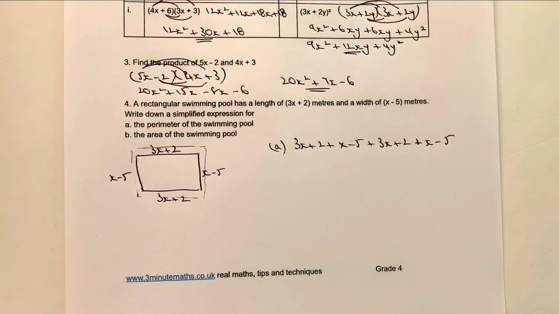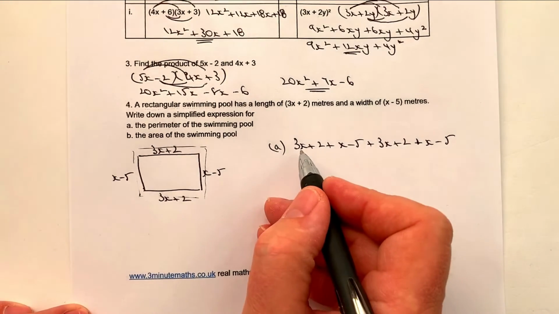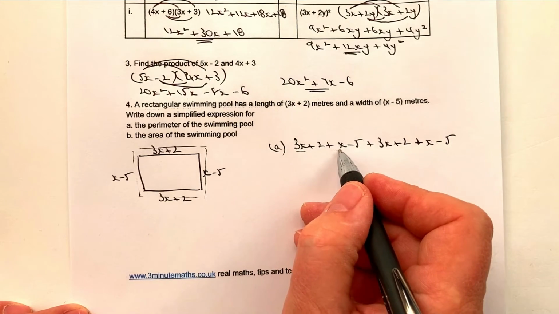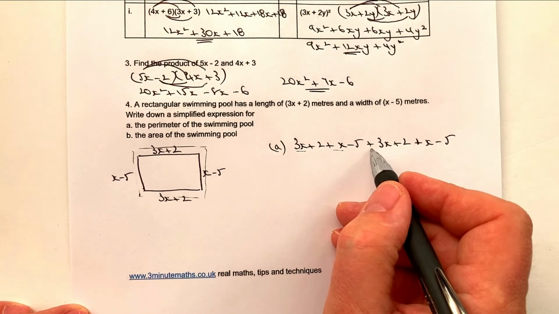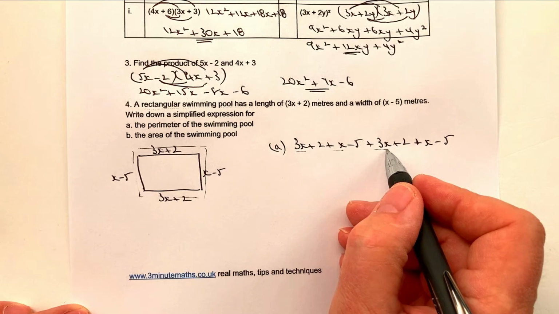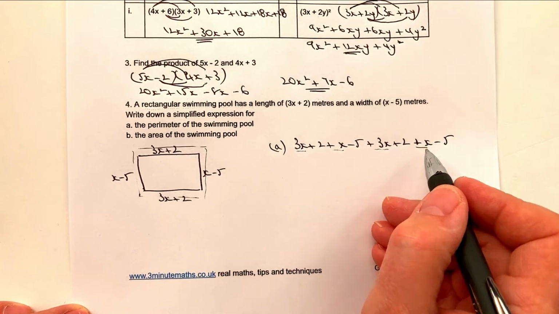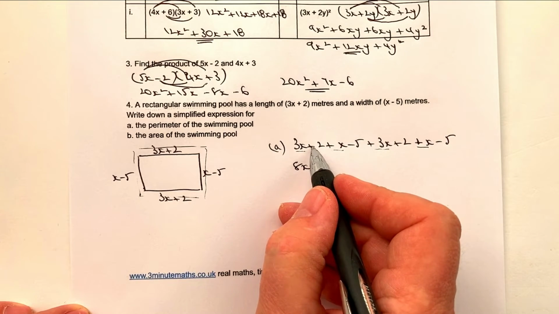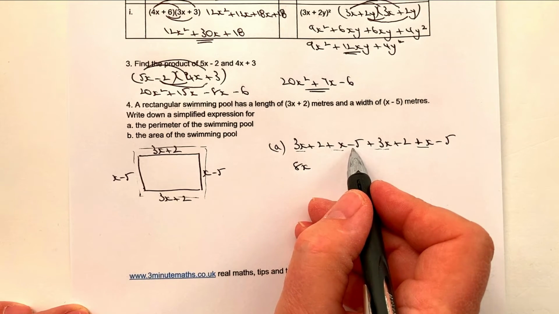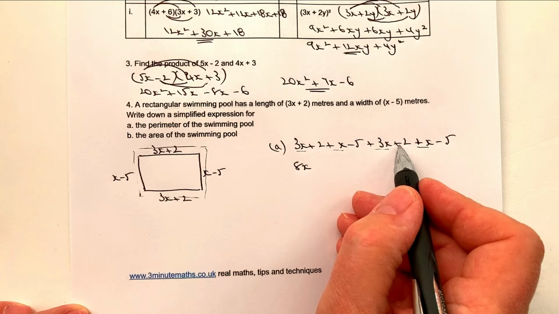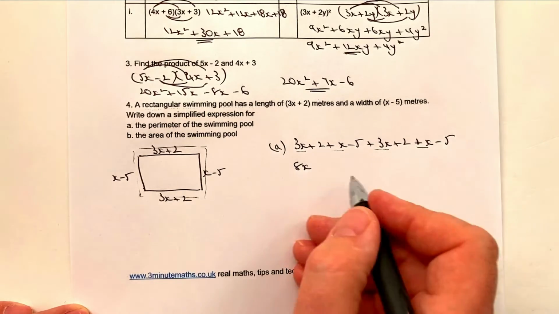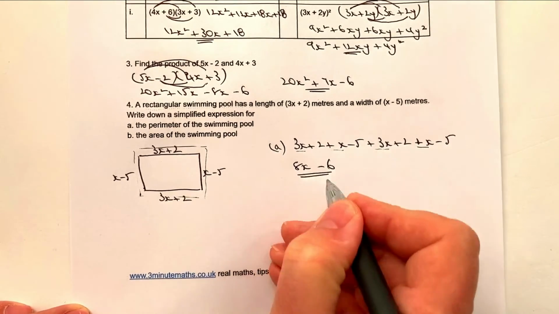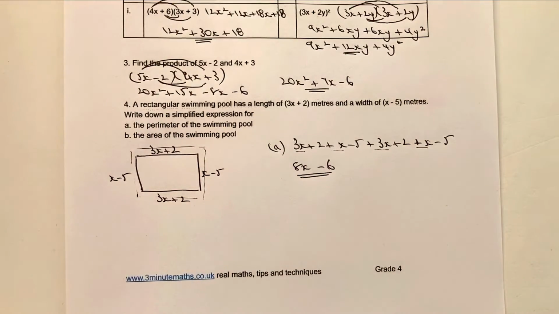So what I need to do now is gather up my like terms. So I've got 3x plus x is 4x, plus another 3x is going to be 7x, plus another x there is going to be 8x. And then my numbers, I've got 2, minus 5 is minus 3, plus 2 is minus 1, minus 5 is minus 6. So 8x minus 6. And that would be the answer to part A.